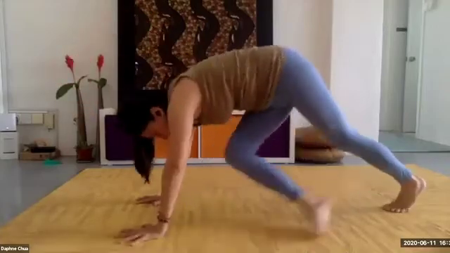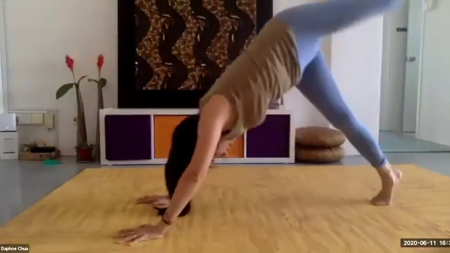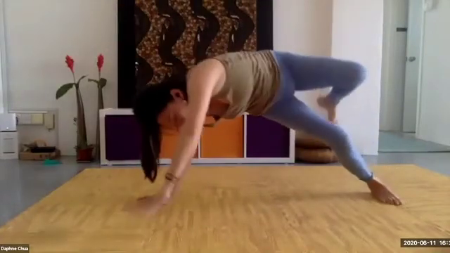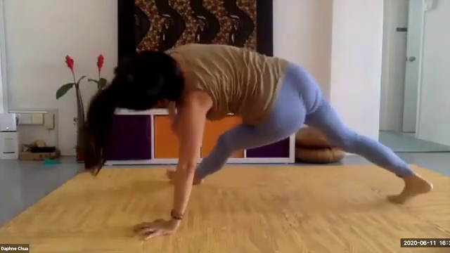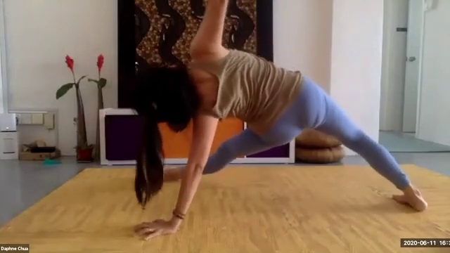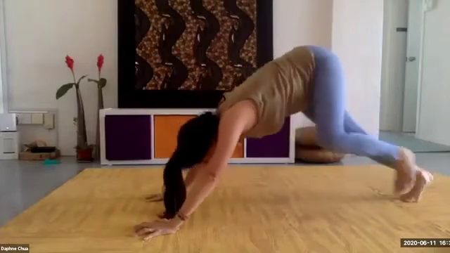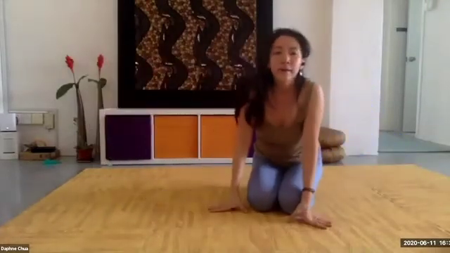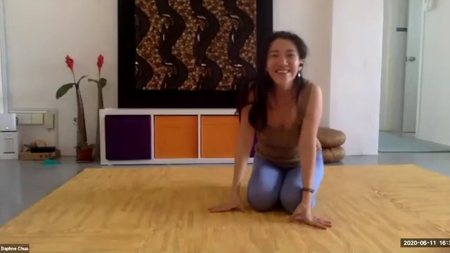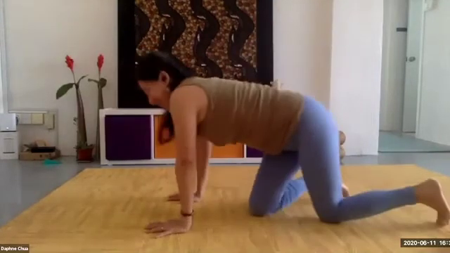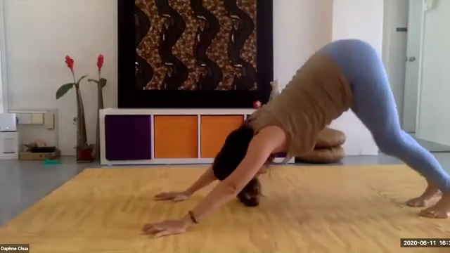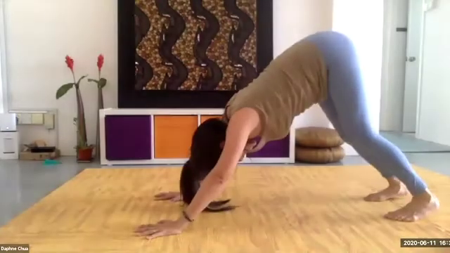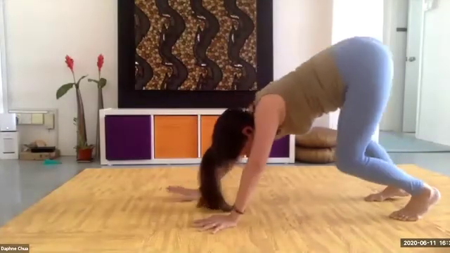Just play around with expanding, condensing, expanding, condensing. Okay. Nice. Come back to the center. And then walk your hands to your feet.